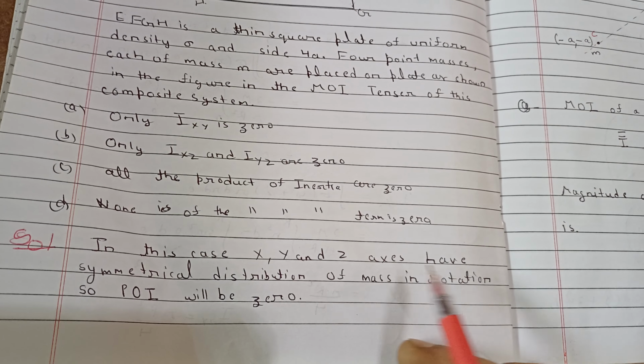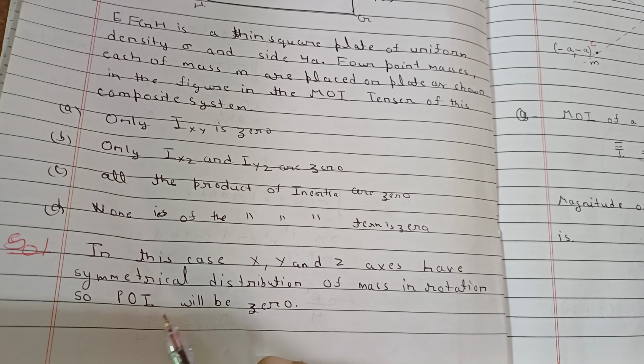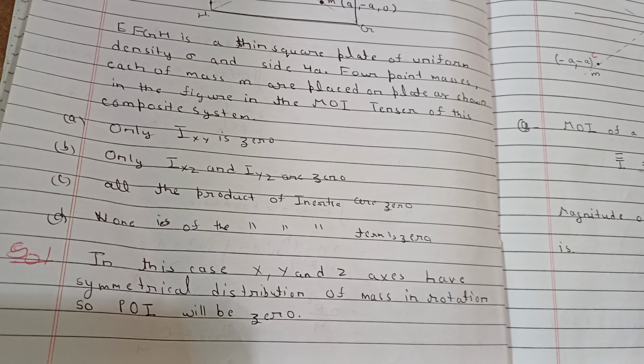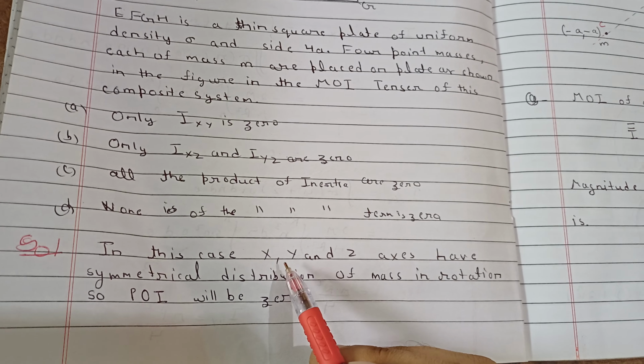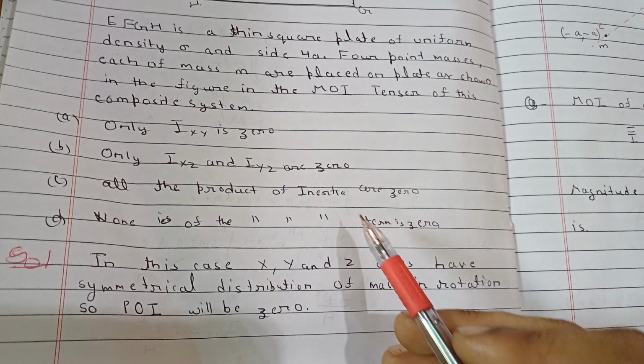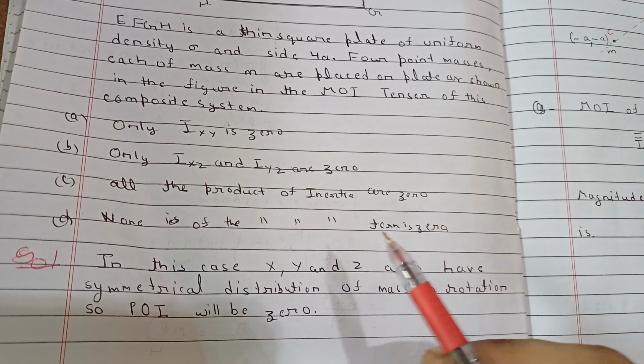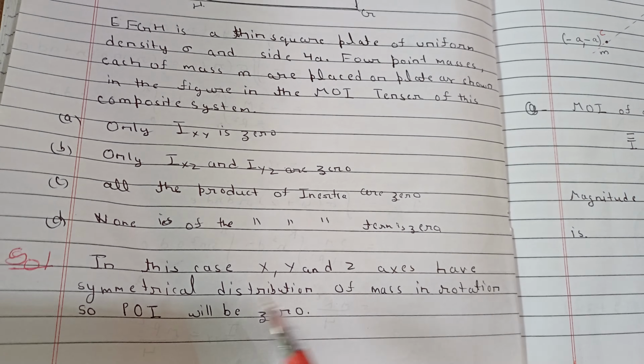In this case, the x, y, z axes have the symmetrical distribution of the mass and rotation. So the product of inertia will be 0. Means all the off diagonal terms are 0. So this is a result you must remember, that if the mass is distributed symmetrically around the x, y and z axes, then off diagonal elements will be 0 always.